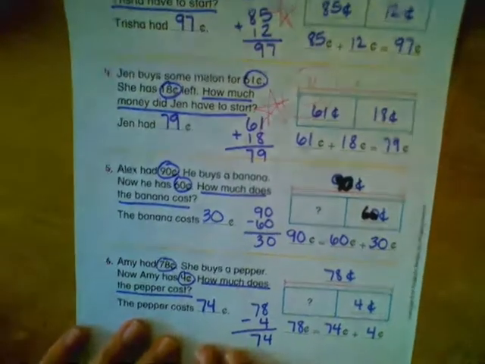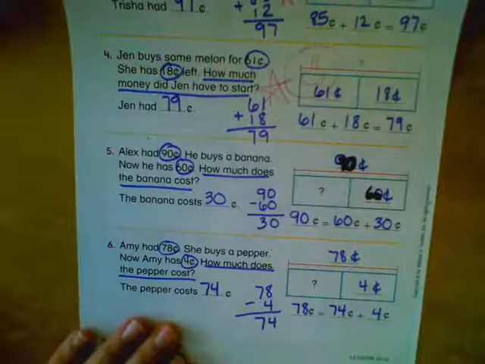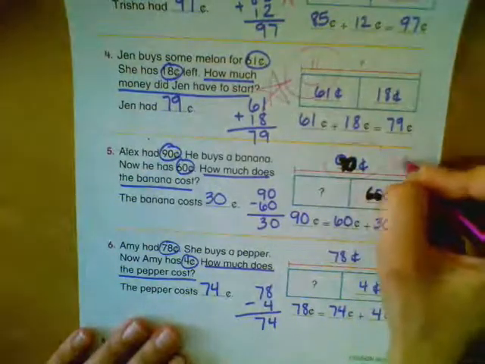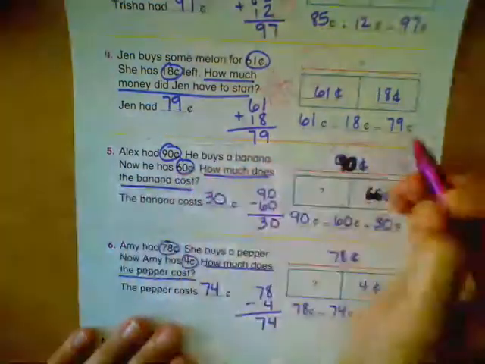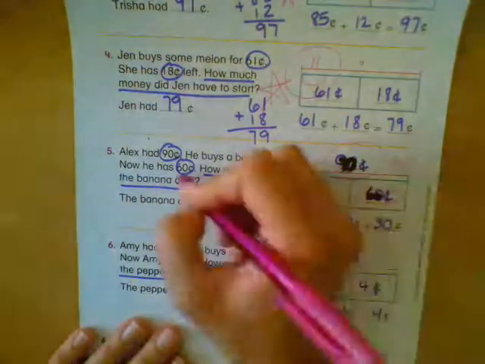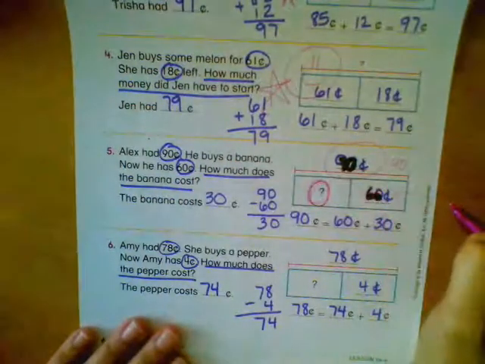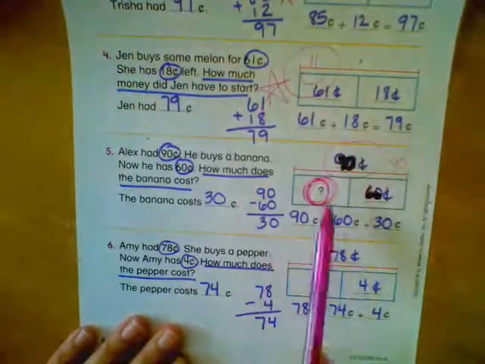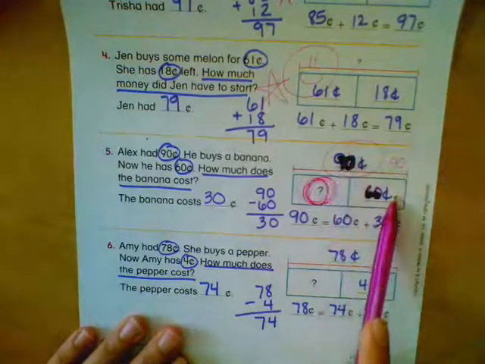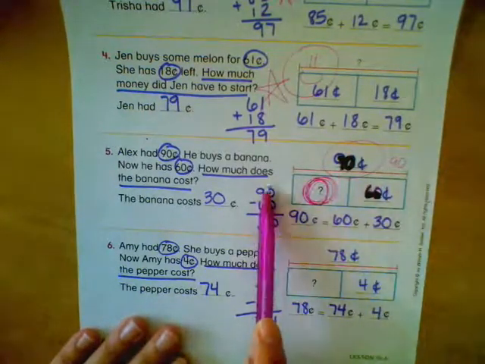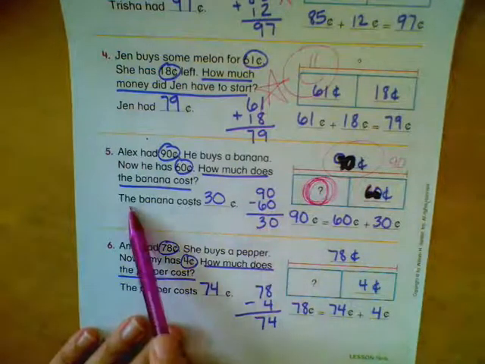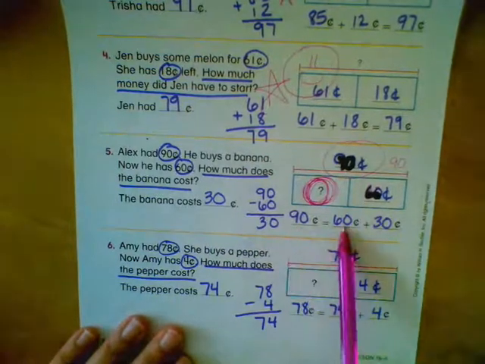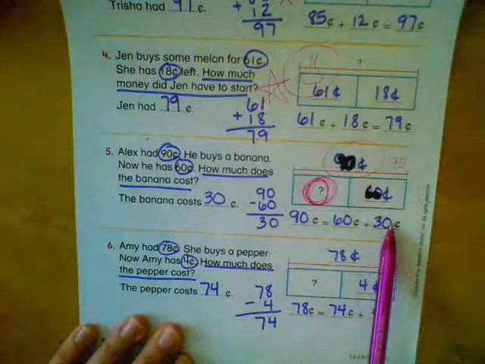The next 2 were a little bit different, so you had to pay attention. It says Alex had 90 cents to begin with. So now we already know the beginning number was 90. He buys a banana. We don't know how much the banana costs, and he has 60 cents left. So we're trying to figure out now the part instead of the whole. So instead of saying part, part, whole, we're going to take the whole minus a part, and that will tell us the other part. So I did 90 minus 60, which gave me 30. So the banana cost 30 cents, which is why he had 60 cents left over. So 90 equals the 60 he has in his pocket plus the 30 he spent on the banana.